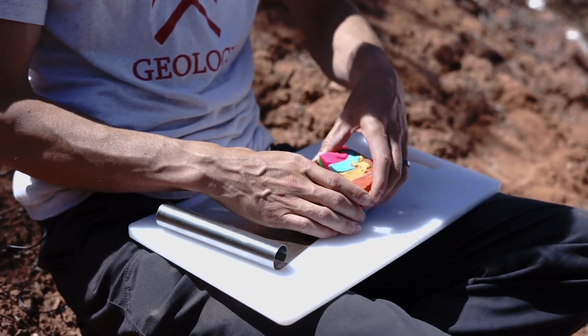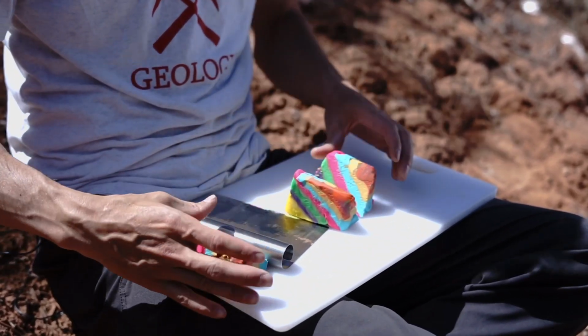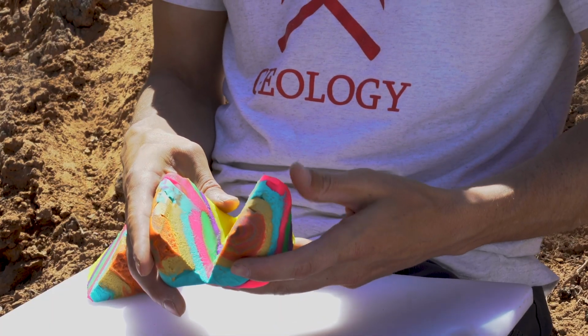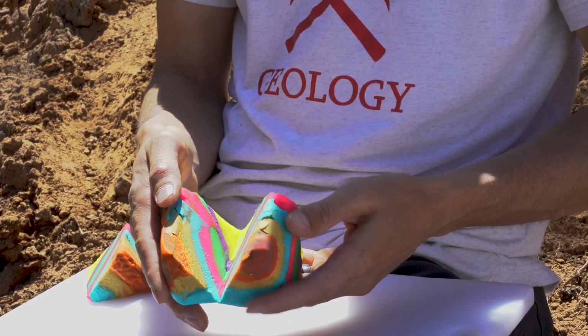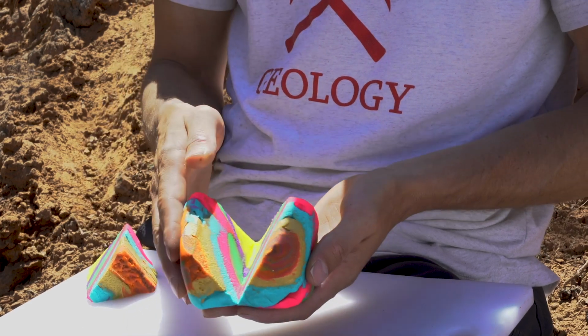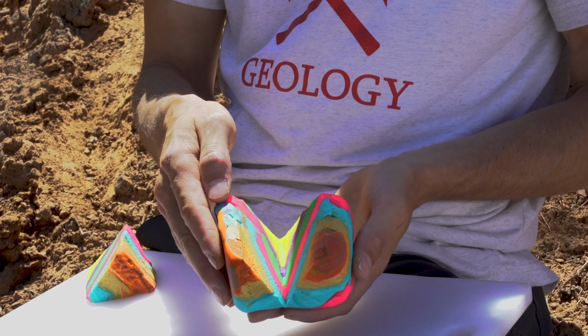So these layers will no longer follow the contour lines, and you are left with a prominent V shape inside of this canyon. This is what is referred to as the rule of V's, where you have tilting contacts or strata that intersect some sort of drainage or a ridge.